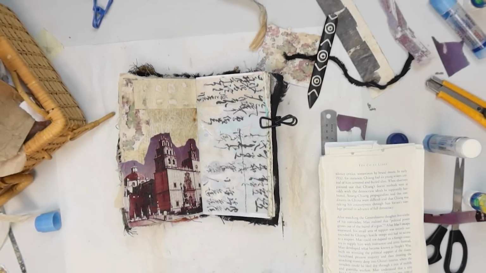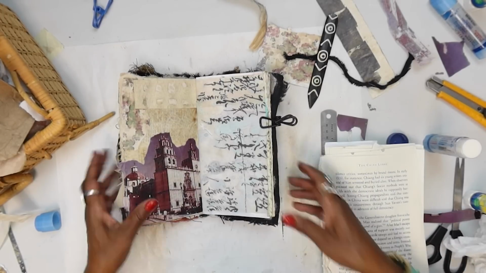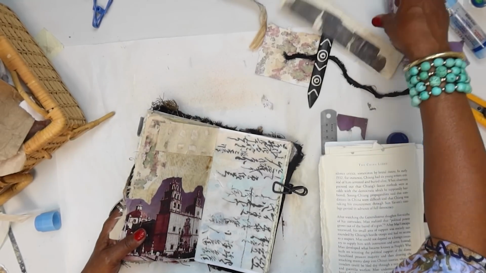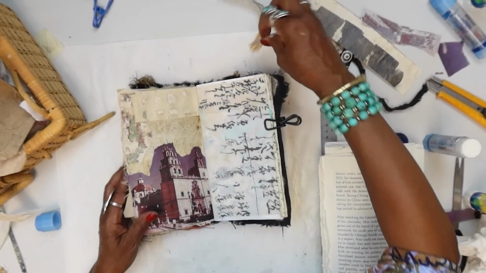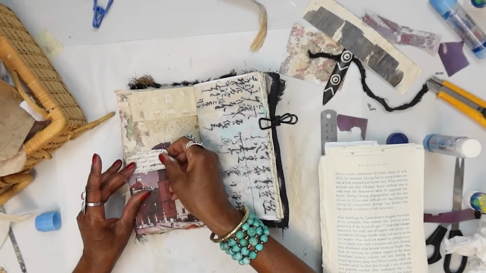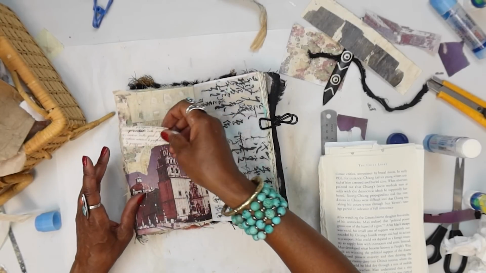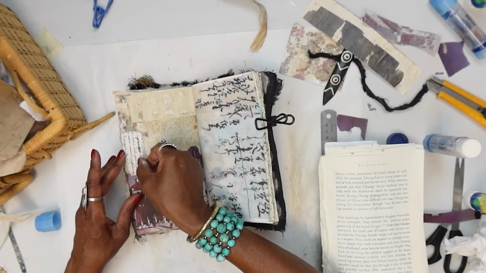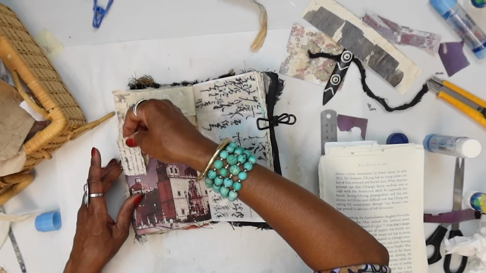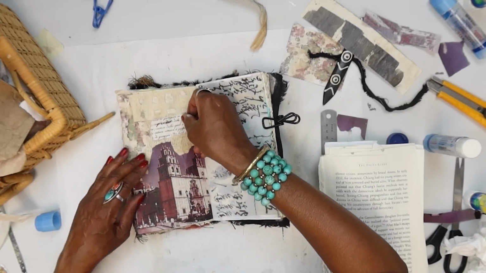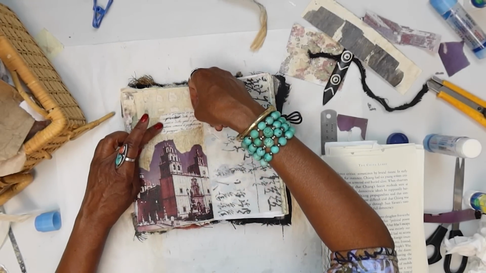Alrighty, so let's think. I pulled a little piece of text. Where's that little piece of paper? Here it is. I feel like we can put this in here somewhere, maybe right there, that's good.